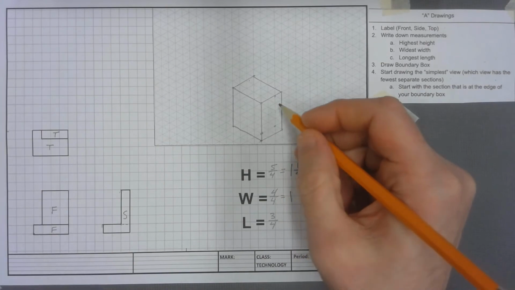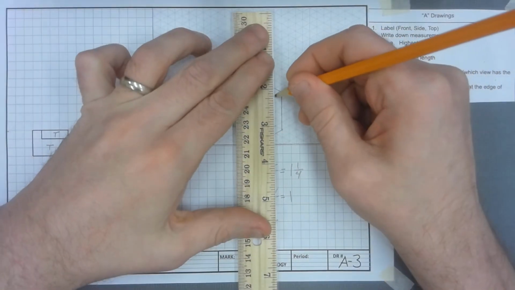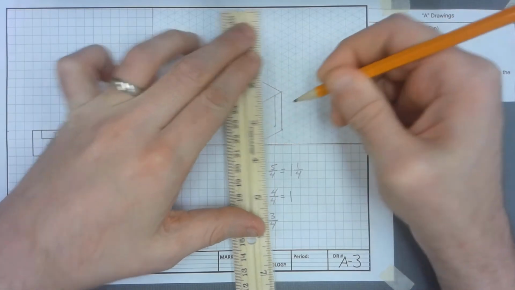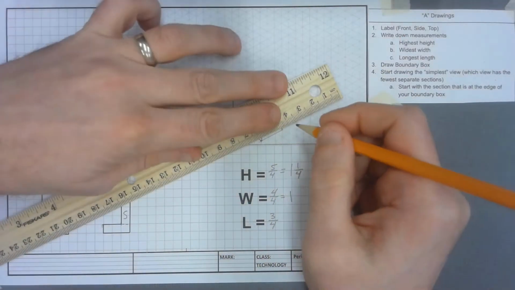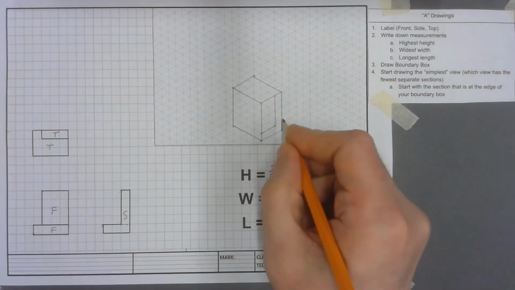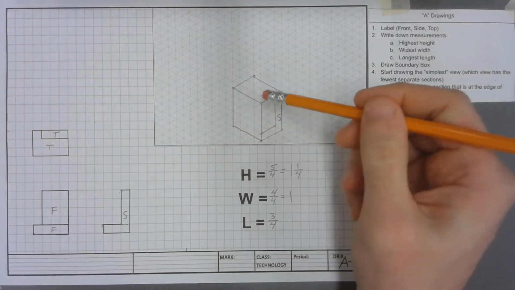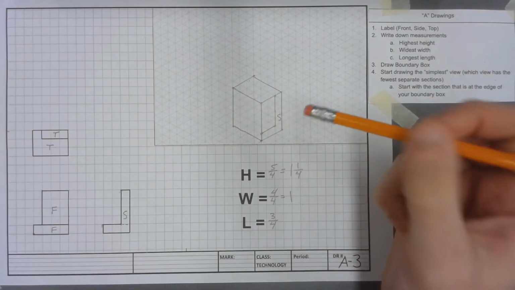So I can see my L shape coming out. So I'm going to connect my dots that I just made. Okay. And that right there is my side view. So that means that these two lines I don't need.